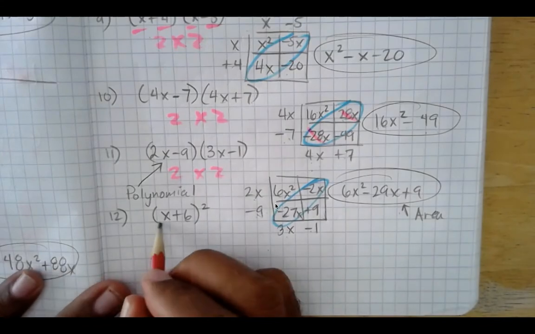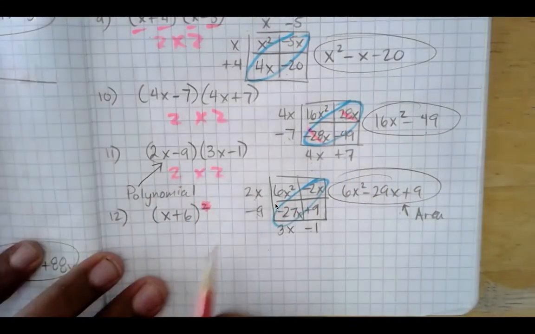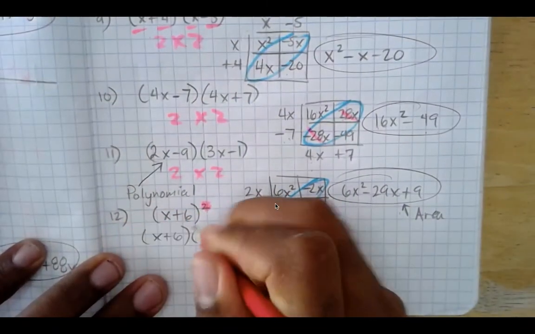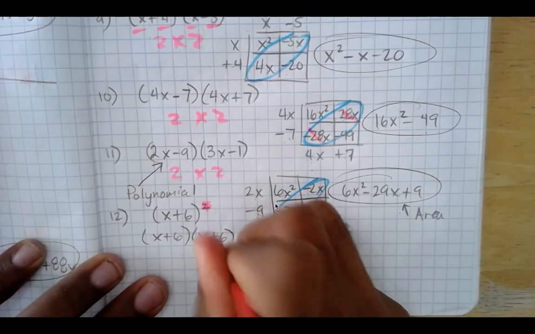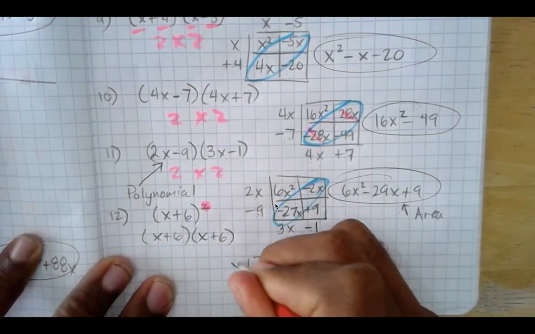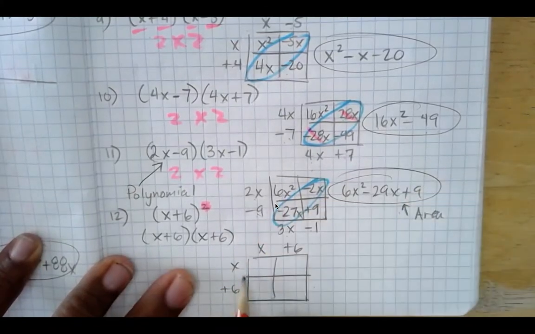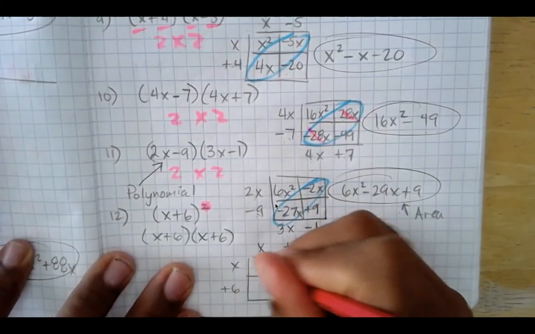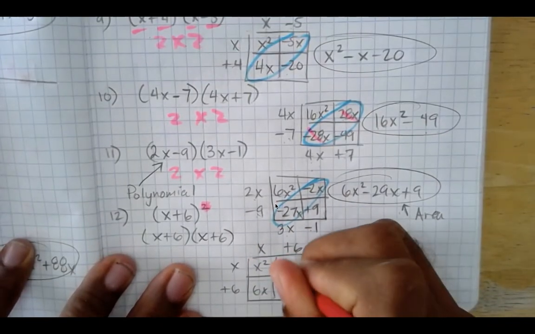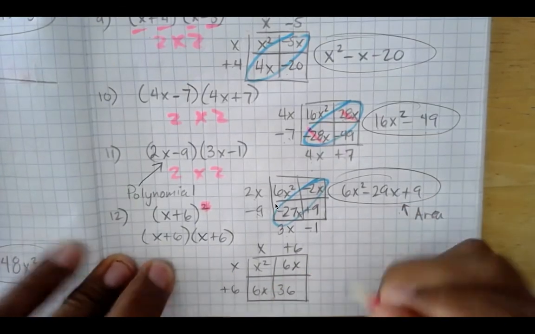Okay, lastly, again, remember that you have this little square here. This means that you repeat this twice, you expand it out, just like we did on day 8. So x plus 6 times x plus 6. So x plus 6, x plus 6 again. All right, so now we're going to have x times x, x squared, 6 times x, 6x, and it's the same thing here. And then 6 times 6 is 36.